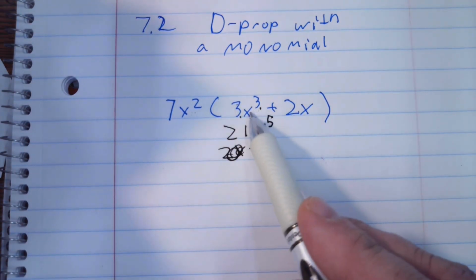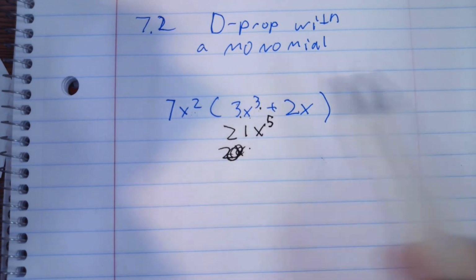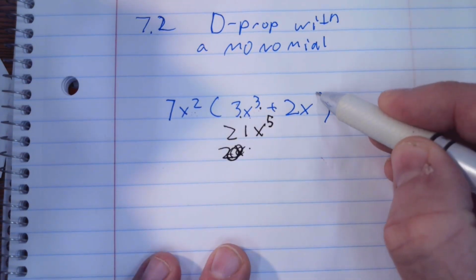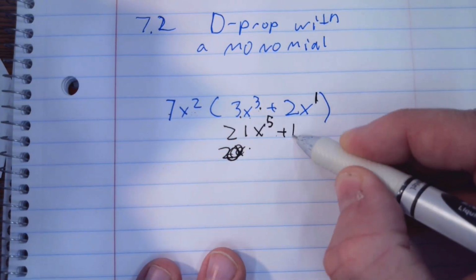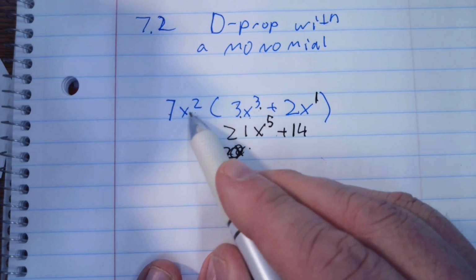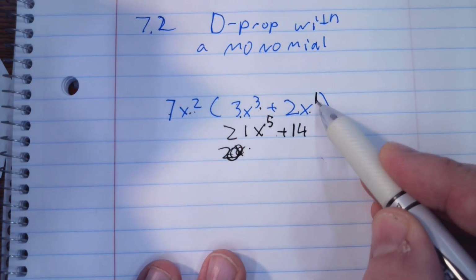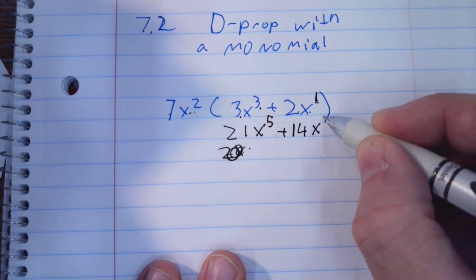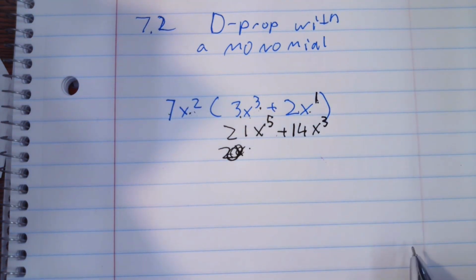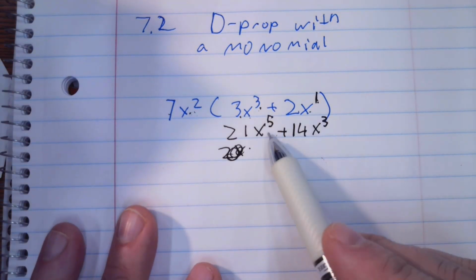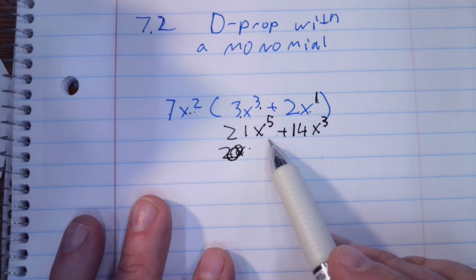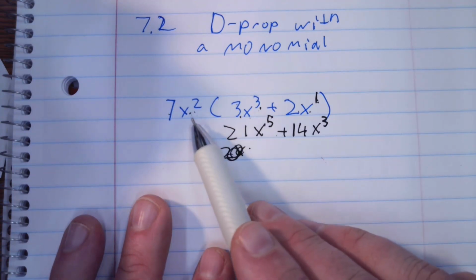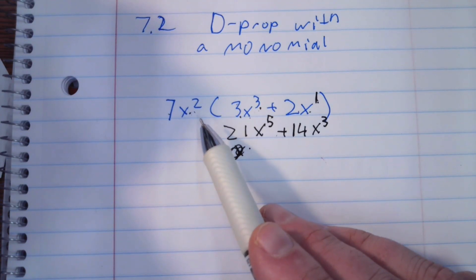Remember, when you multiply like bases, you just add the exponents. So that's just to remember. 7 times 2 would be 14, and then x squared times x to the first would be x to the third. So that's what we're doing, combining those exponent rules and distributive property. Of course, we're not going to have a million of the exponent rules. We're really just going to have the multiplication one, so the first rule.